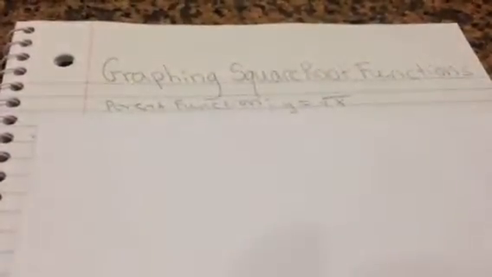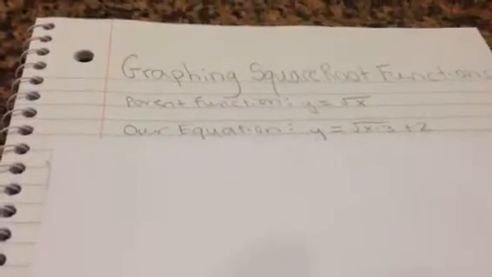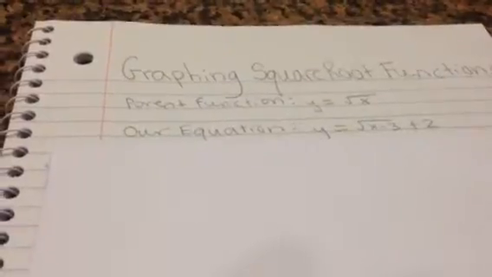Hello there. We're going to graph a square root function. First we need to remember that the parent function of a square root function is y equals the square root of x. Now here is our equation: y equals the square root of x minus 3, plus 2.